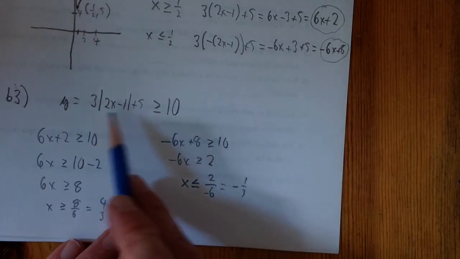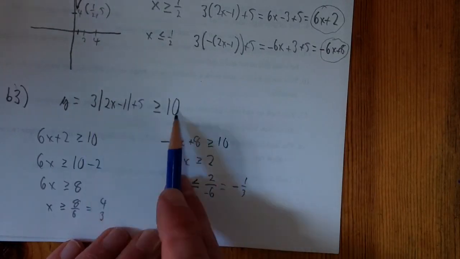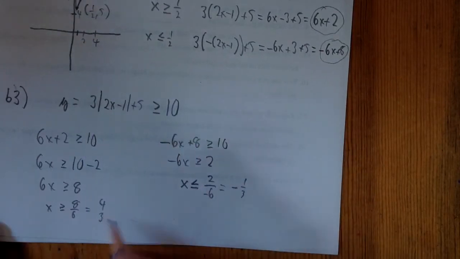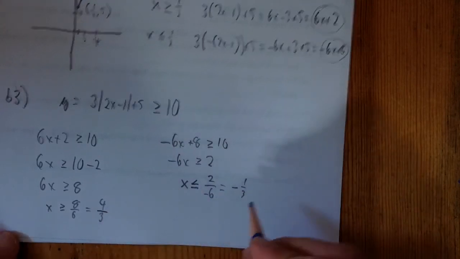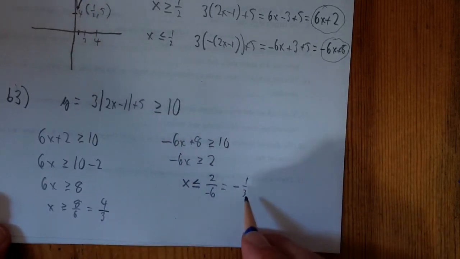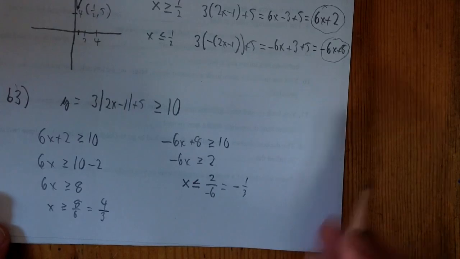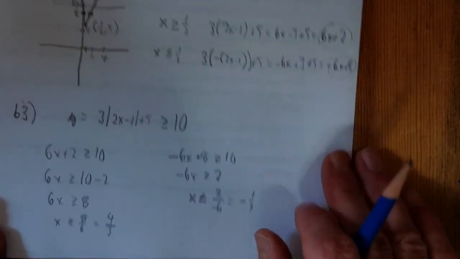So when is this greater than or equal to 10? When x is greater than or equal to 4/3, or x is less than or equal to negative 1/3. Okay, a lot of work here.